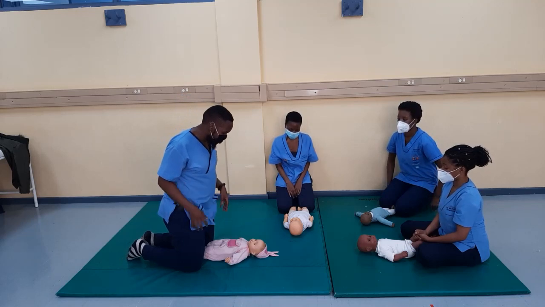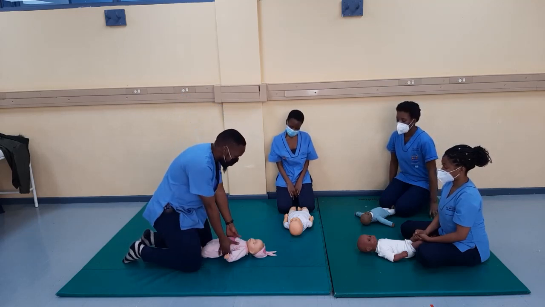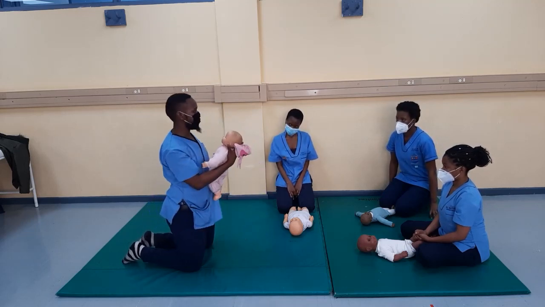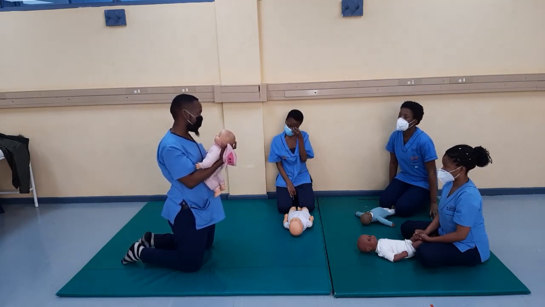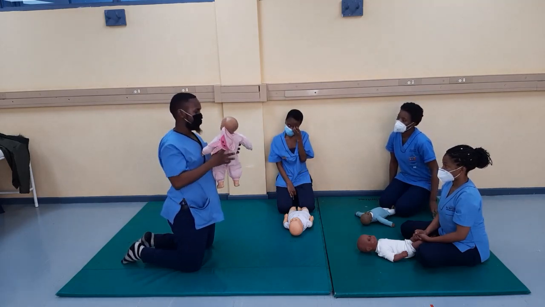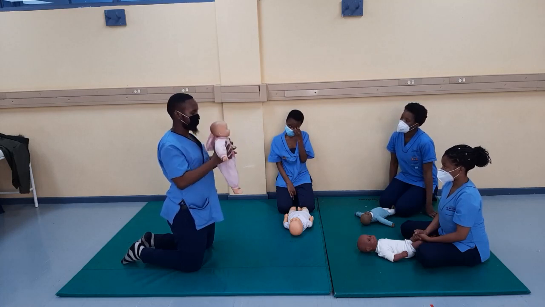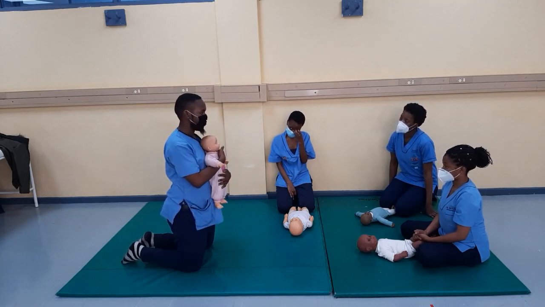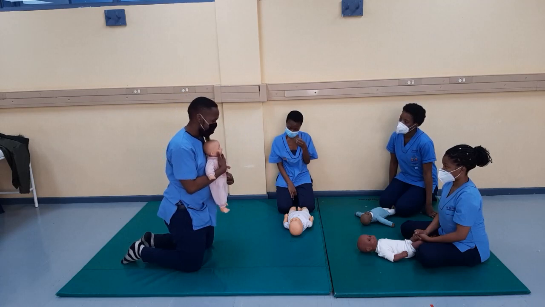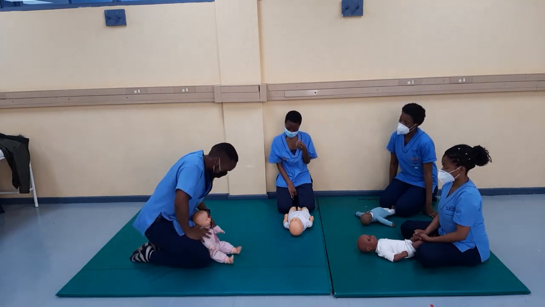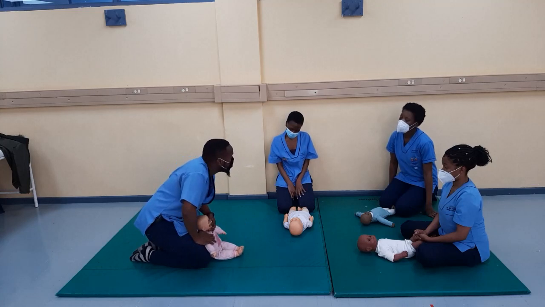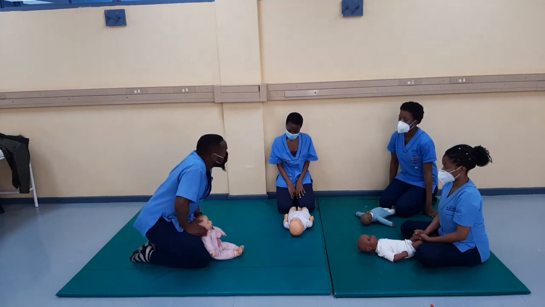Okay. So this is how it will be done. Pick up your baby, right? Make sure you only support the head if your baby has poor head control, right? And then you hold the baby, make sure that they're supported, right? You can hold the baby like that, no? And then you put them on the floor in a sitting position, just like that, no? And then you make sure that you support the baby's head, no?